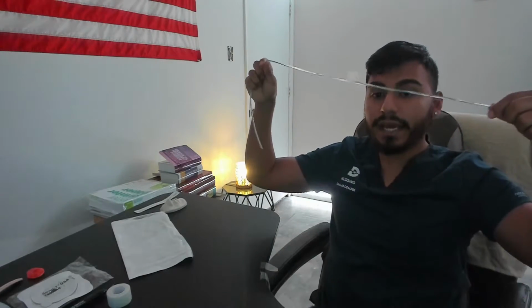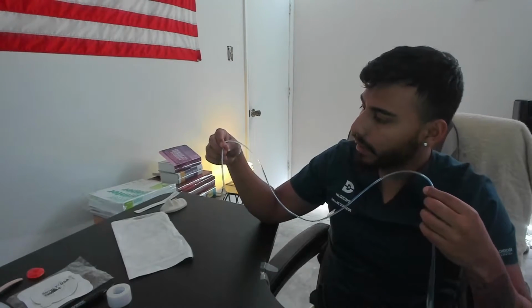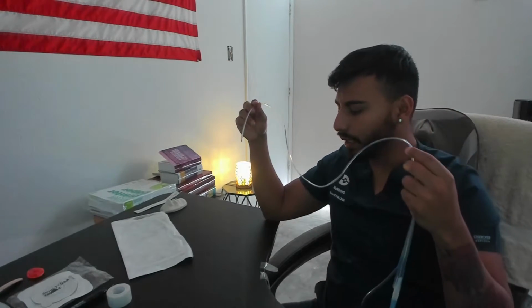So once I have it marked, I want to dip my tube into some warm water and lubricate 4 inches of the tube. What I'm going to do is have the patient's neck hyperextended. Once it reaches the nasopharynx, the patient's going to tuck their chin in. I'm going to encourage the patient to swallow.